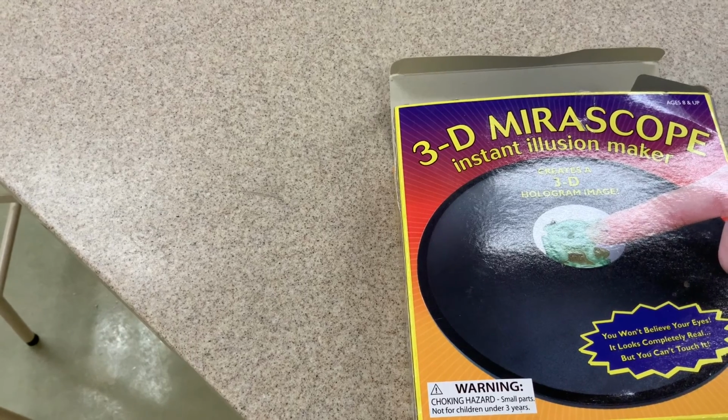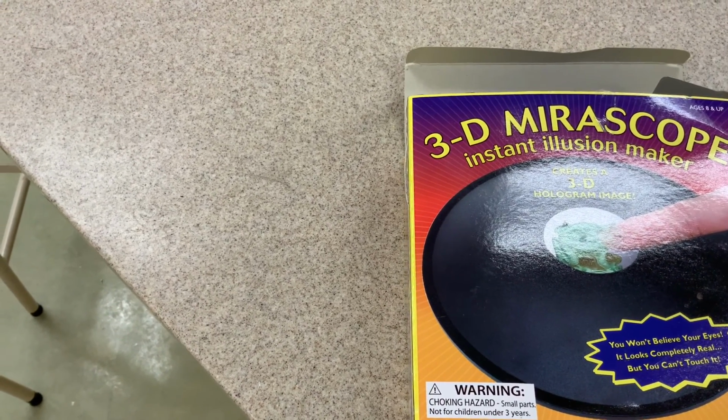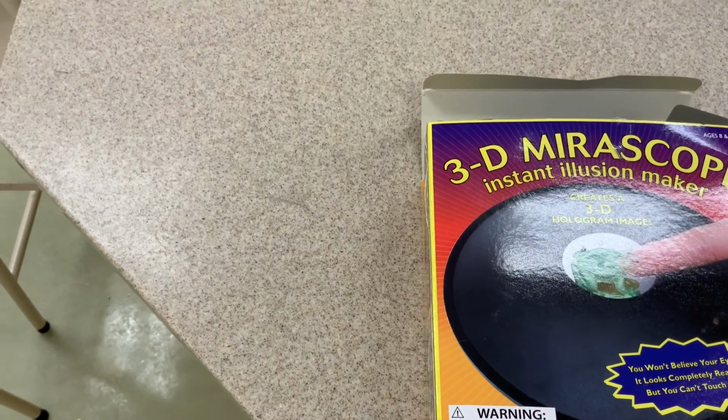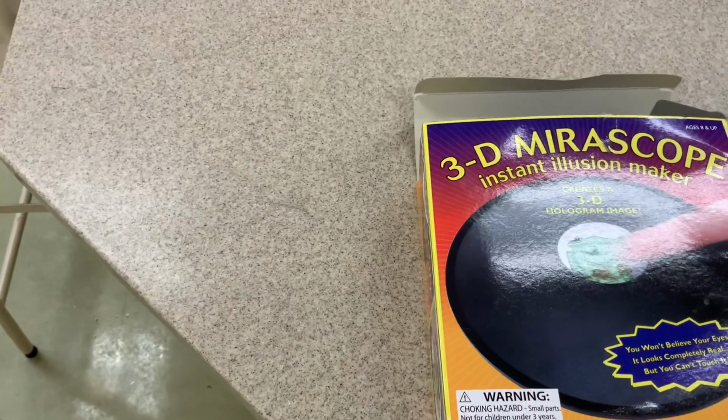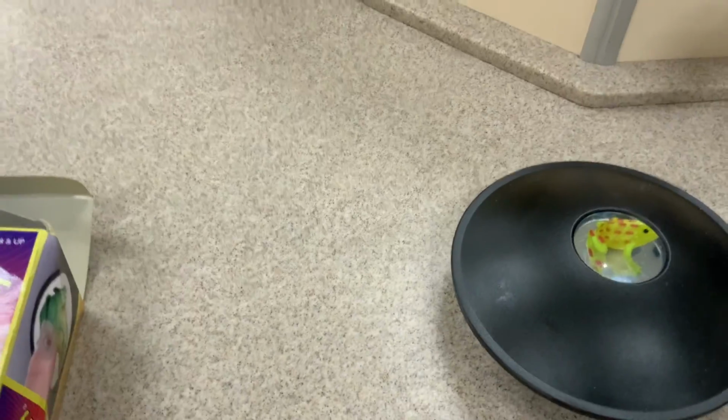One more for you. This is a cute little illusion. This is called the 3D miroscope. These are easily purchased. You can get them through Amazon or other sources. So let's take a look at our miroscope. This cute little thing. We see a little frog sitting on top of our thing.